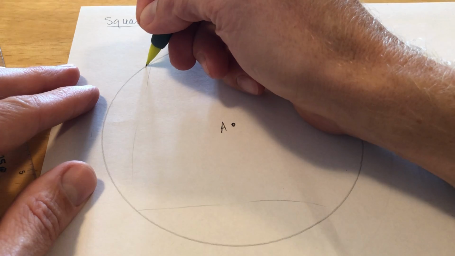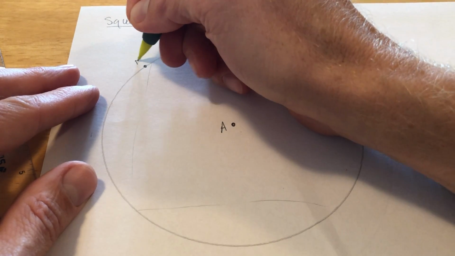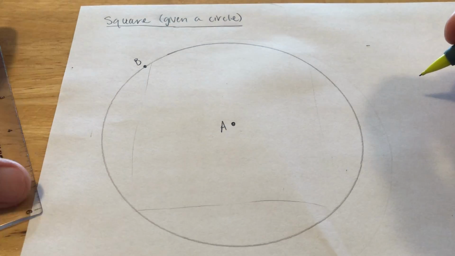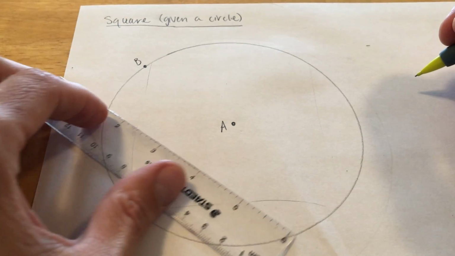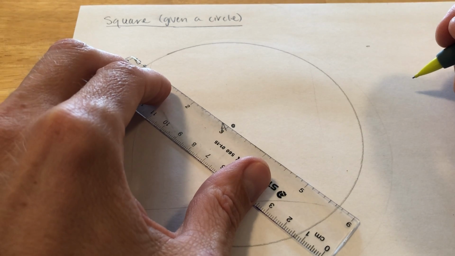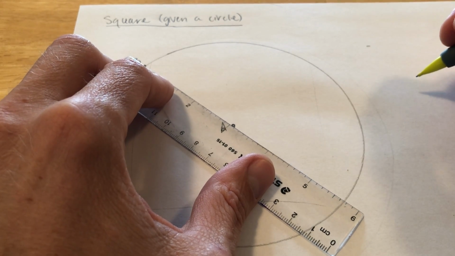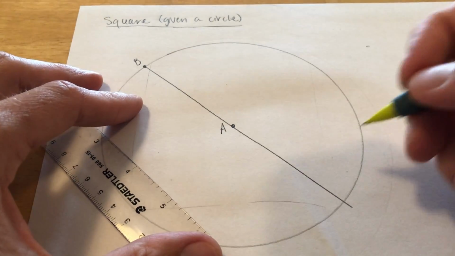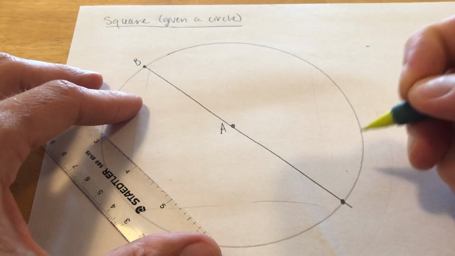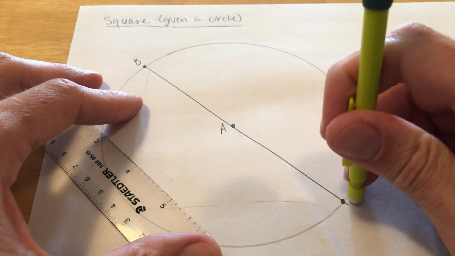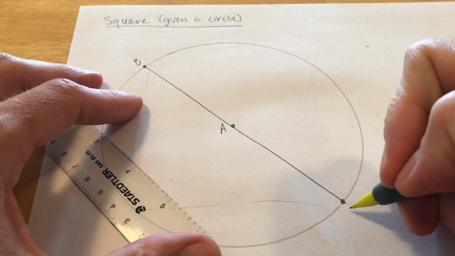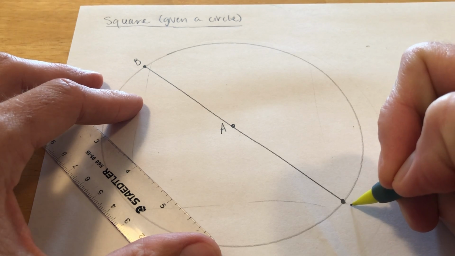So my first vertex, I'm going to start right about here, and you can pick this one anywhere you want and put it as point B. Okay. And so I'm going to use the diagonals of the square to help construct a square using the diagonals. So we draw a diagonal diameter from B through A down to the opposite edge of the circle. We're going to call that C.